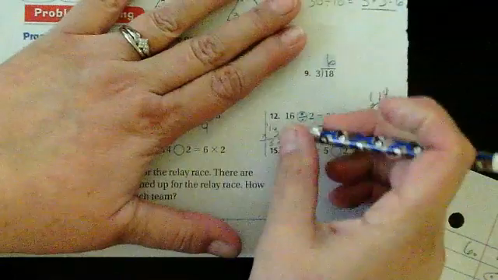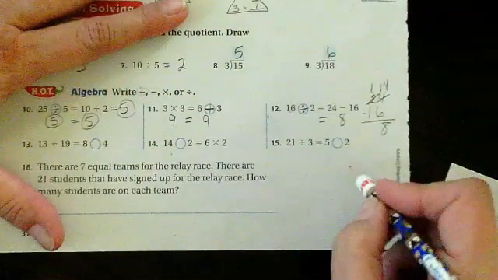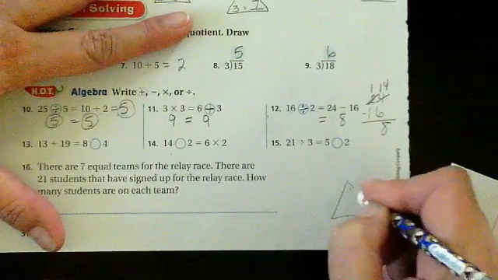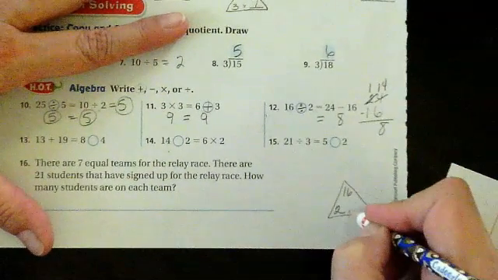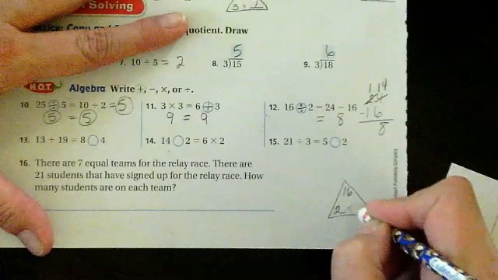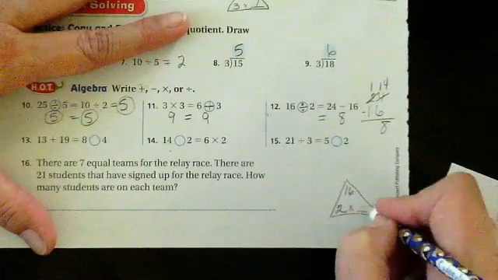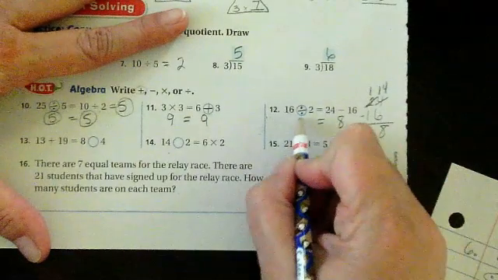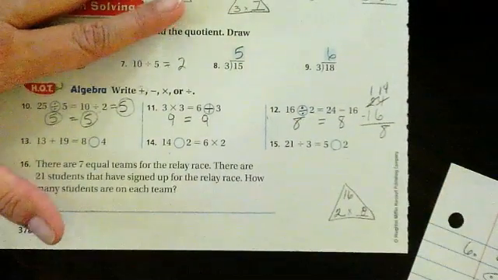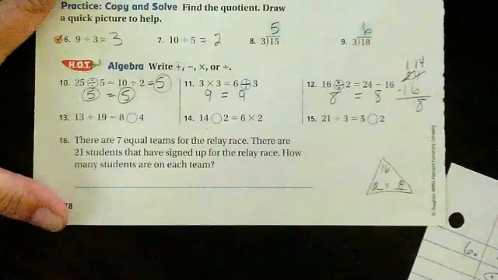Let's check that work. Let's make a fact family chart down here where I have space. 16, 2. What is missing? 2 times what equals 16? 2 times 8 equals 16. So 8 is my missing factor. Sorry, division is my missing operation.